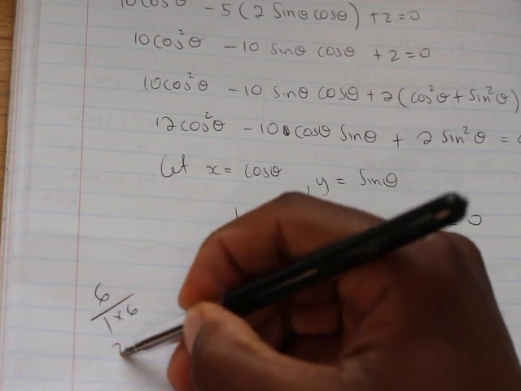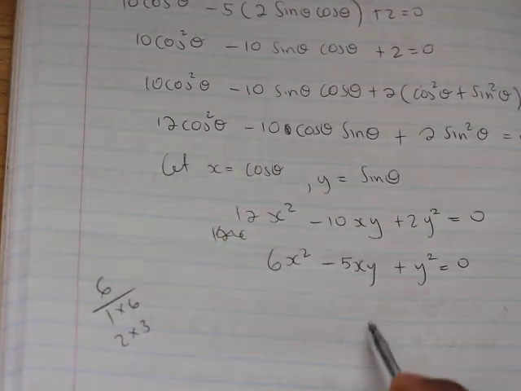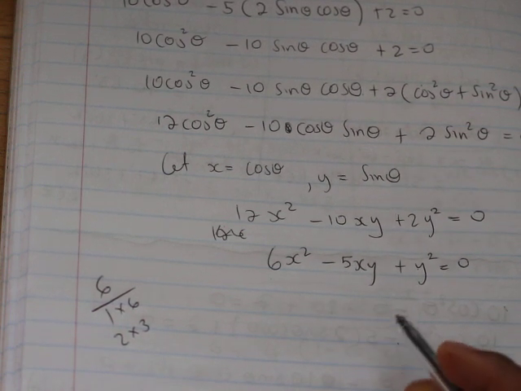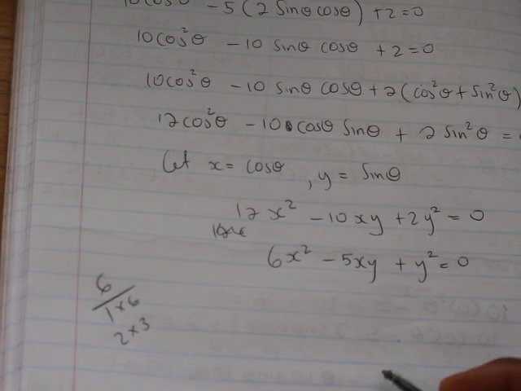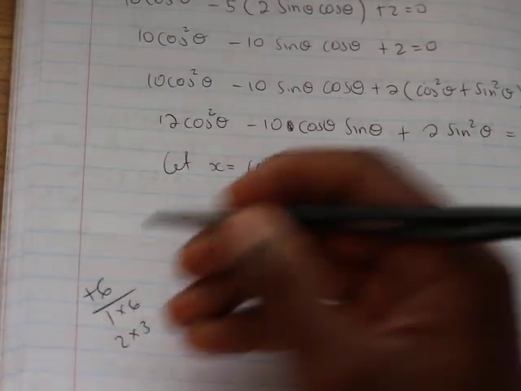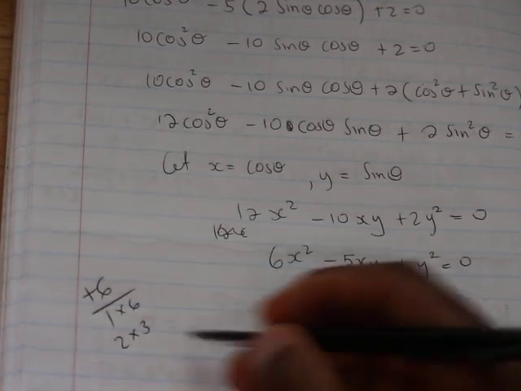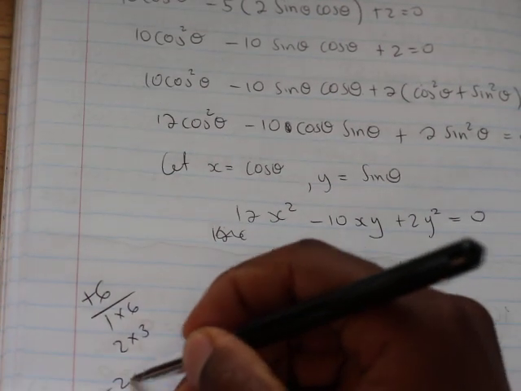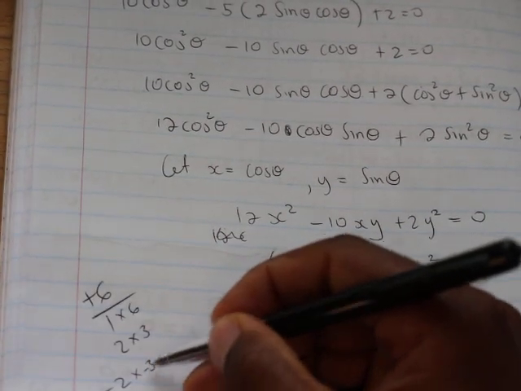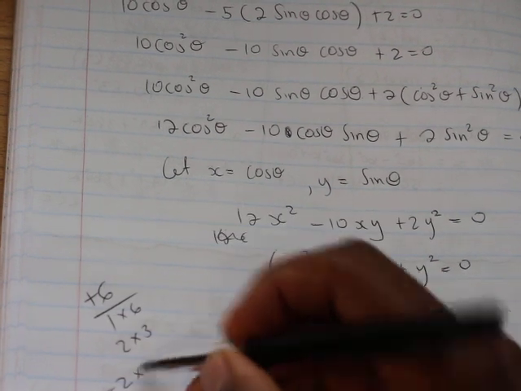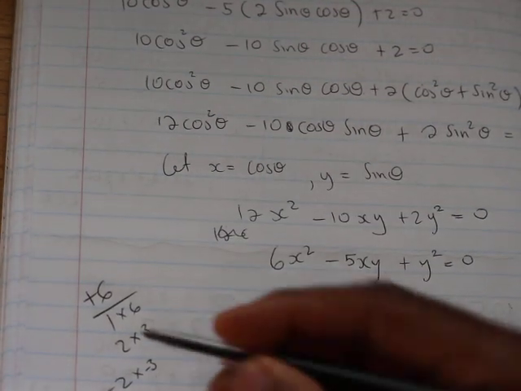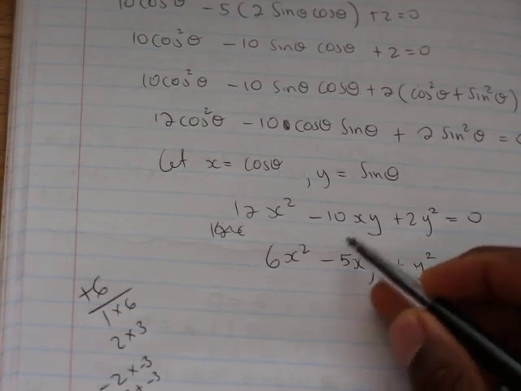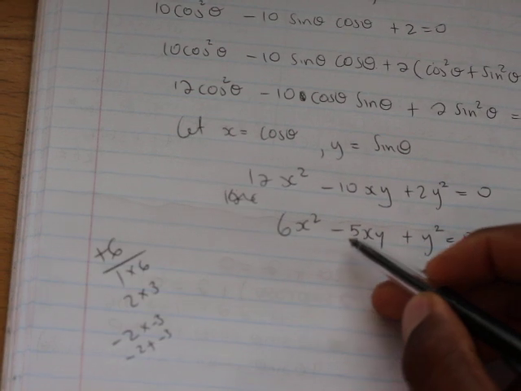So we need factors of the 6 that will give us a combination that will give us minus 5 when we sum them. But obviously when multiplied we need to get plus 6, so we must be very wary of the signs that we're going to use. So minus 2 times minus 3 gives us plus 6, and minus 2 plus minus 3 gives us the middle term, which is negative 5. The sign is also just as important. We need the correct sign.